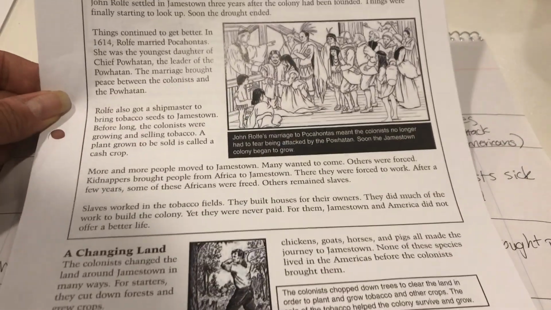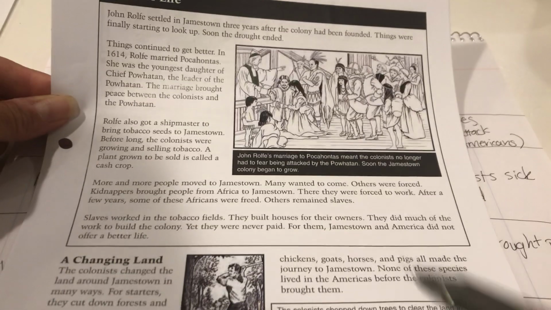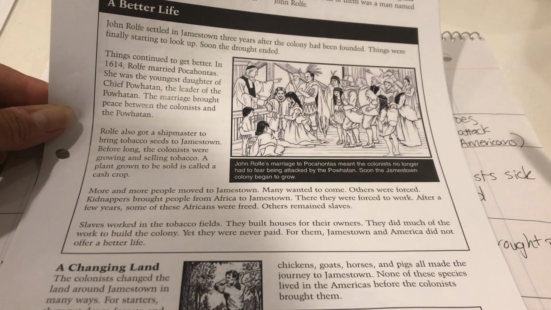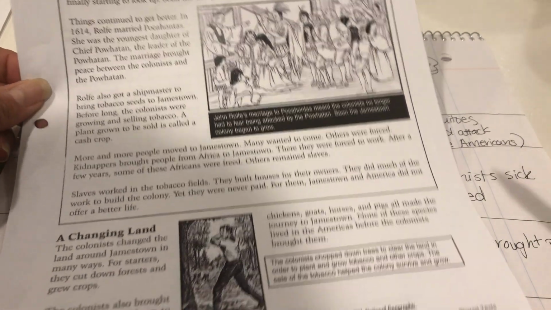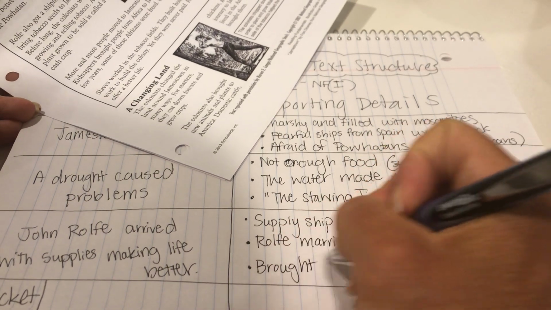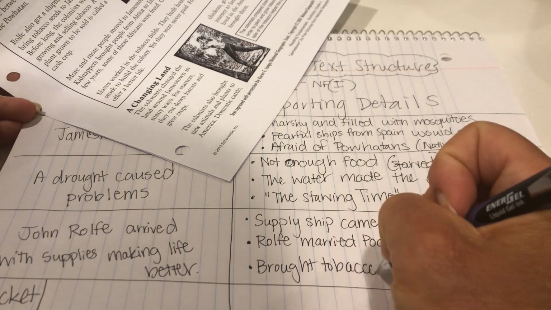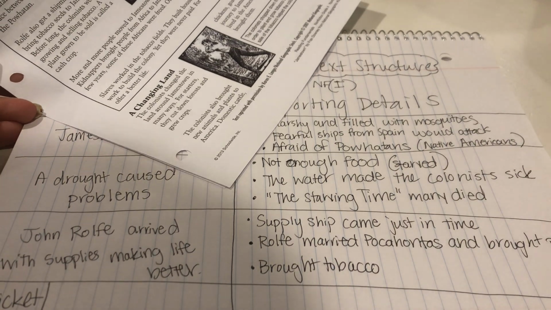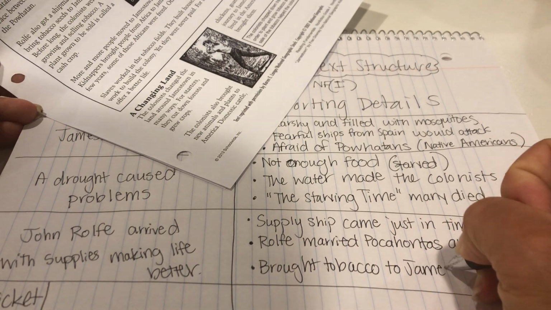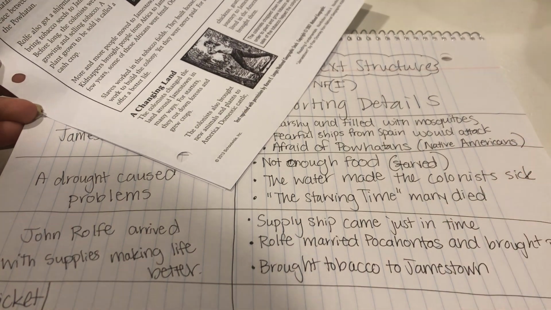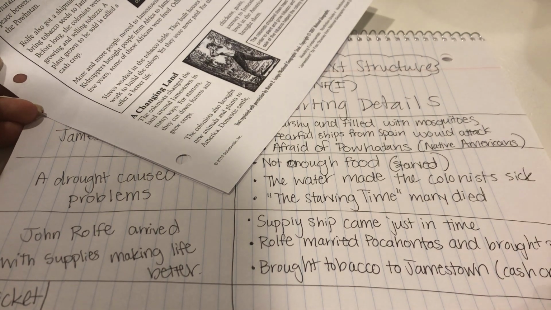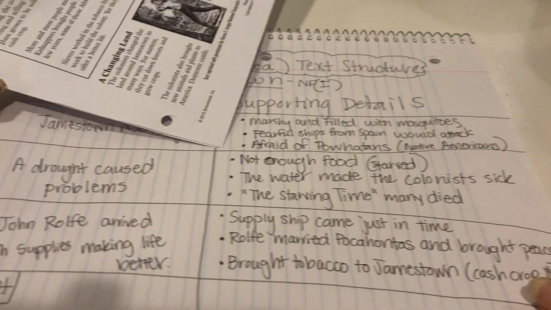The last thing, this was probably the most important, is he brought over tobacco seeds, which started tobacco to be grown, making it a cash crop. So, brought, and it grew and grew and made them a lot of money to Jamestown. And I'm going to put cash crop. The little dollar symbol made lots of money, if you can see that.